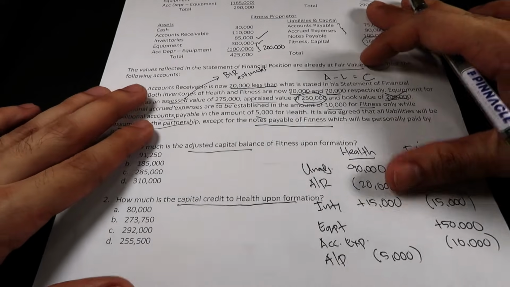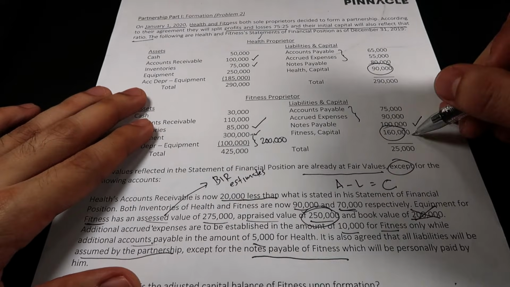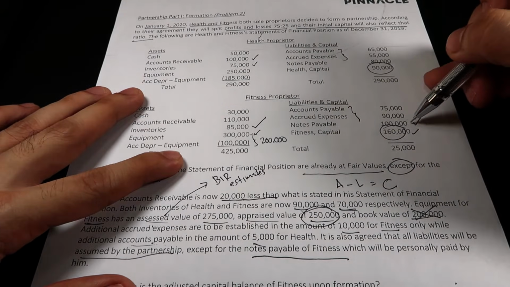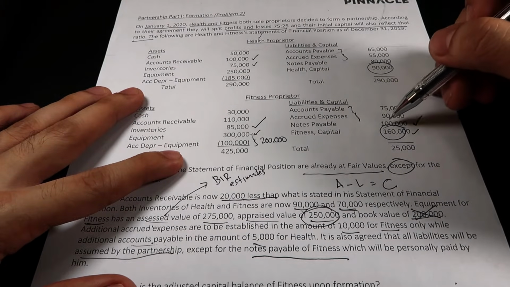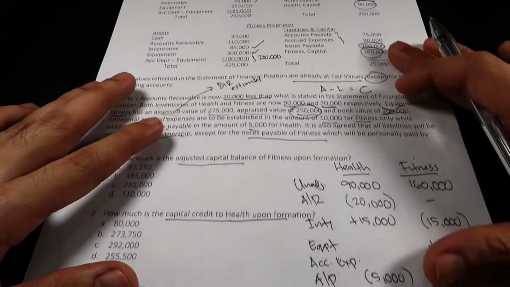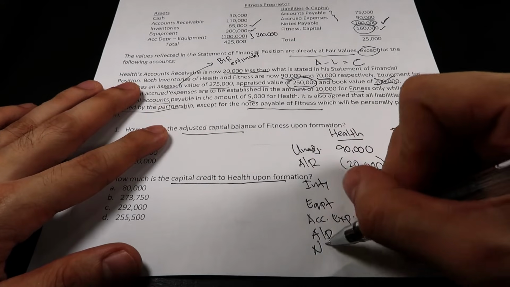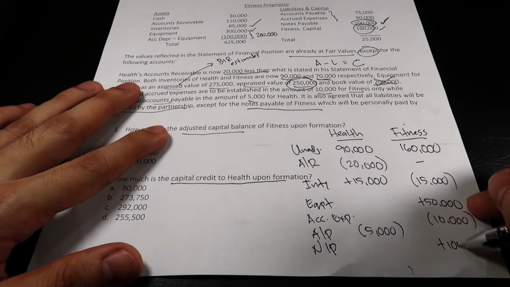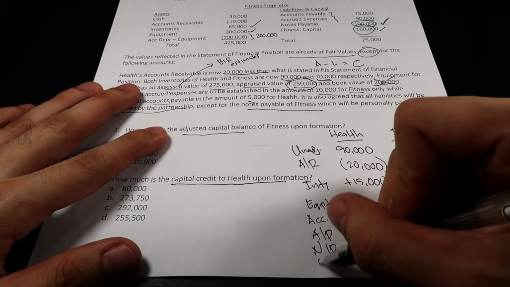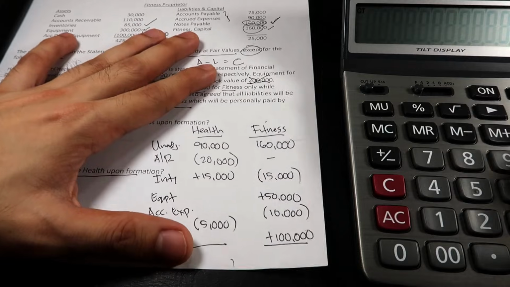Ano yung magiging implication to our solution? Well, since nag-start tayo with 160,000 capital, nakuha natin yan by deducting assets and liabilities. So, na-consider natin yung 100, right? Kaya lang, babayaran yan personally ni partner fitness. Kailangan i-add back natin siya to the capital balance of partner fitness. Okay? Notes payable plus 100,000 to partner fitness. Okay, we can now compute for the adjusted balances of the capital balances of the partners.